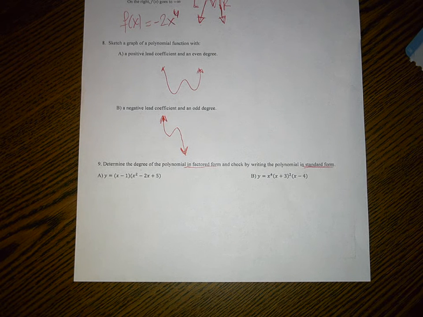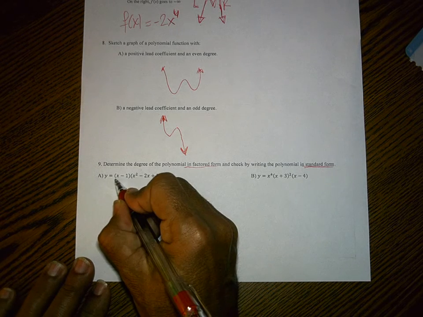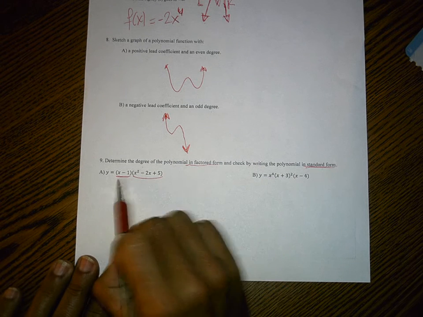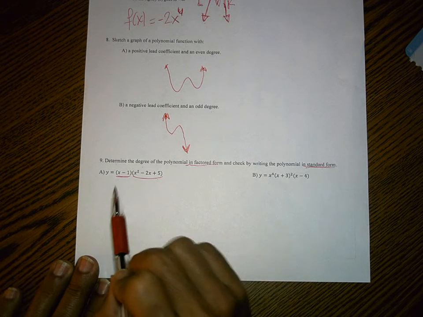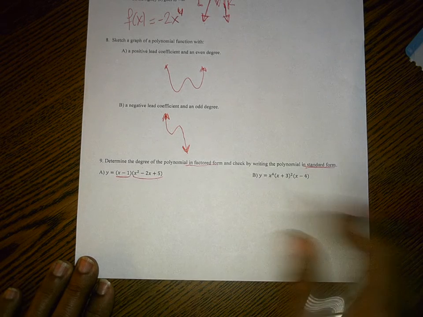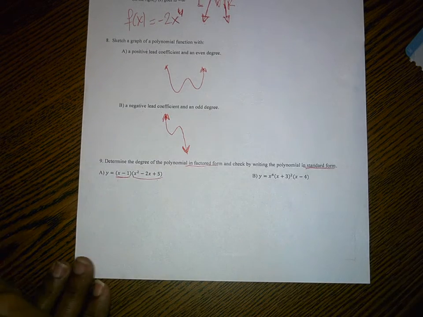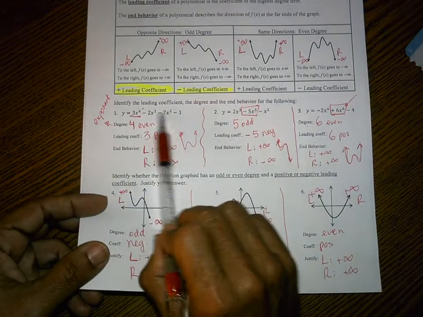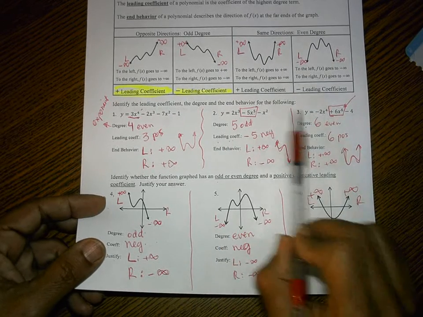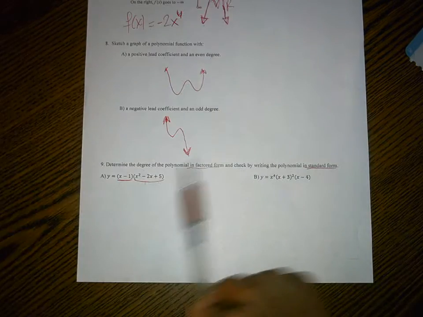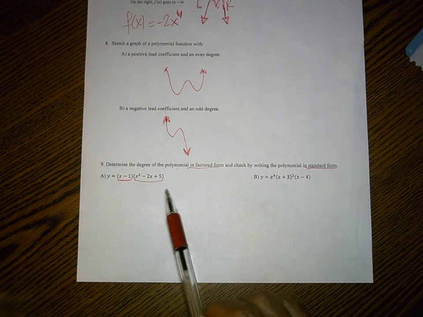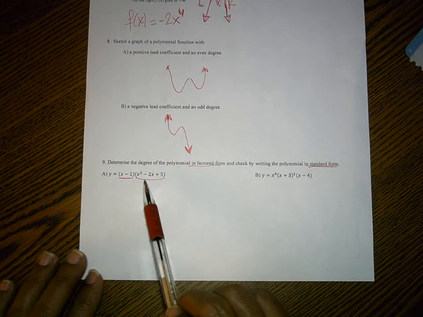So when you look at this, you have one factor right here, x minus 1 is one factor, and then you have x squared minus 2x plus 5 is another factor. So you have two factors, it's factored out, and you want to figure out the degree of the function. The standard form is when it's all together like this, okay? Problem number 1, that's in standard form. Number 2, that's in standard form. And number 3 is in standard form. Now they give it to us factored, okay? As a matter of fact, this is not fully factored, it's partially factored, but it is somewhat factored, okay?